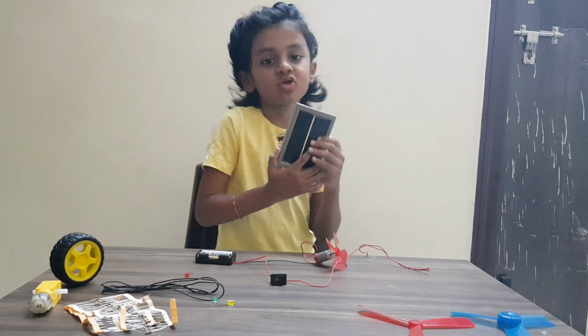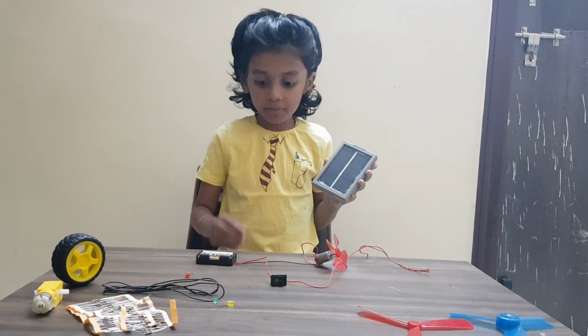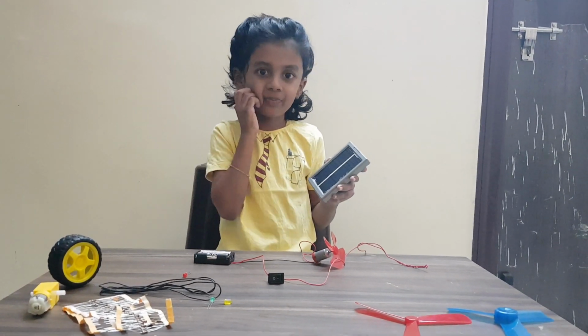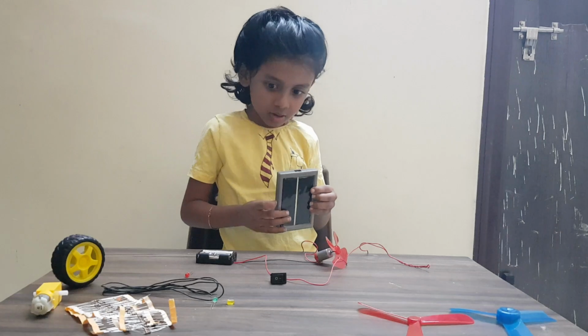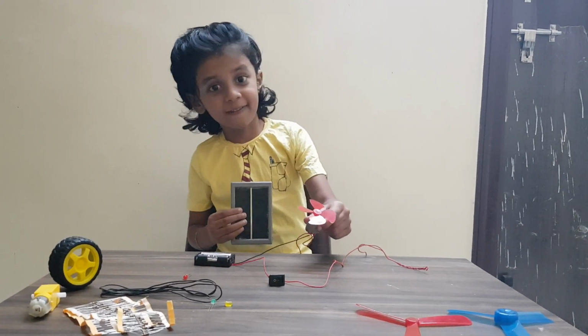And we can also use solar panels in the place of the battery, and we can use this to glow LEDs and rotate fans.